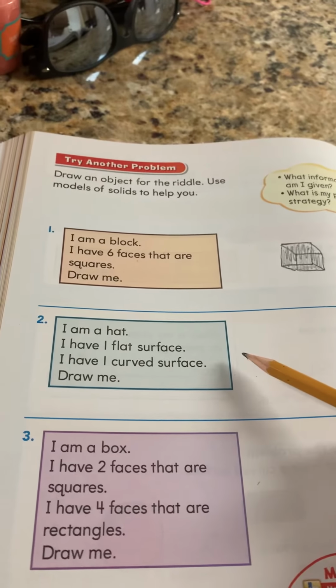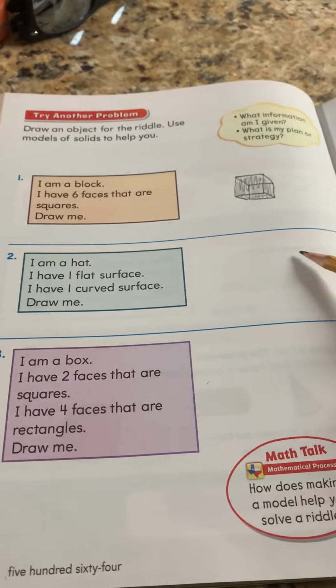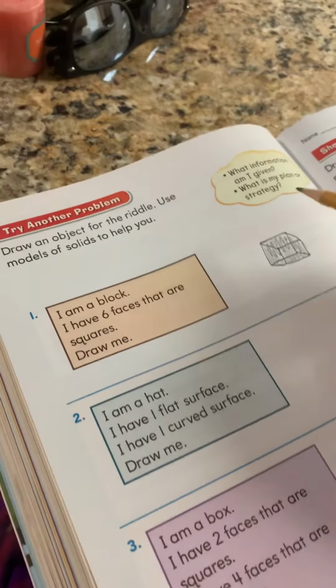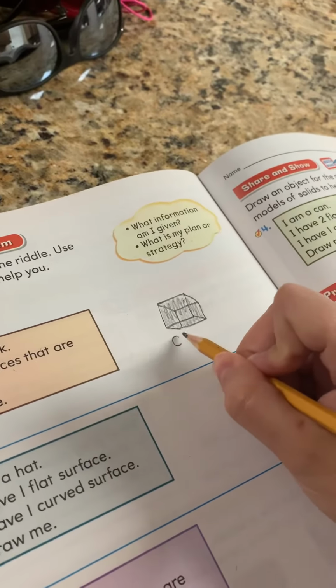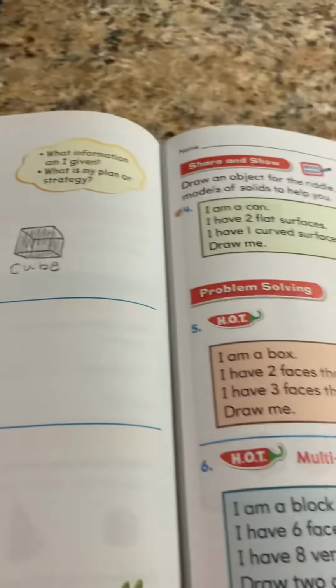Again, just read them carefully. If you need to look back at one of our previous chapters to help you with what the shapes look like, go ahead and look back, okay? So these are all just riddles. All you're doing is writing them. If you want to, you can even name them. So this shape, the shape of the block, is a cube. All right, so that's gonna go on for 1 through 4.